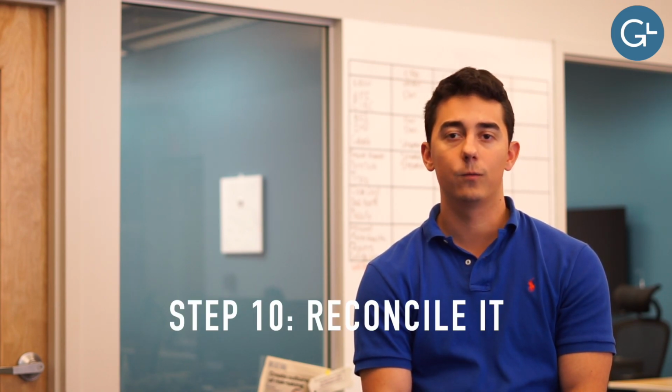Then step 10, reconcile it. GrowthLab will reconcile your anticipated weekly ending cash balance with your actual ending cash balance on Sunday. Reconciling this means identifying the difference between A, the cash balance you expected to end the week with, versus B, your actual ending cash balance, and then identifying what happened or didn't happen to cause the difference of A versus B. And lastly, GrowthLab repeats steps 1 to 10 every Monday.